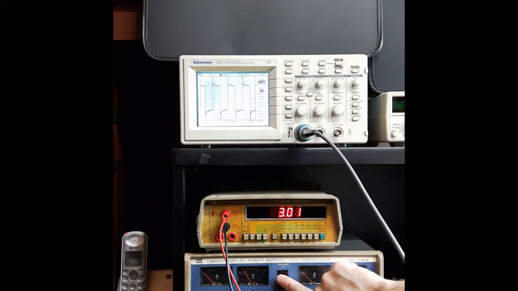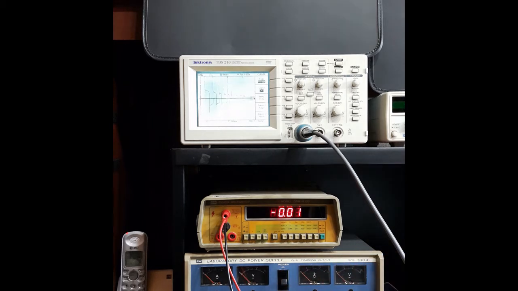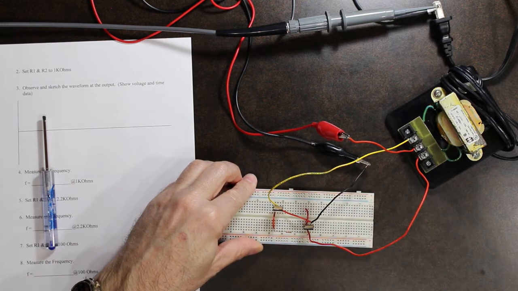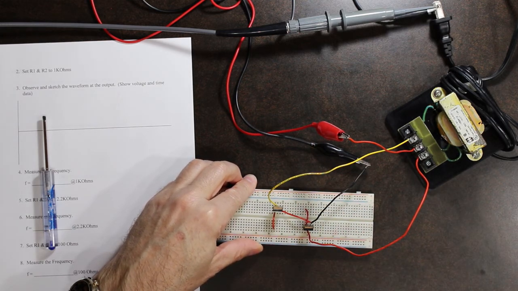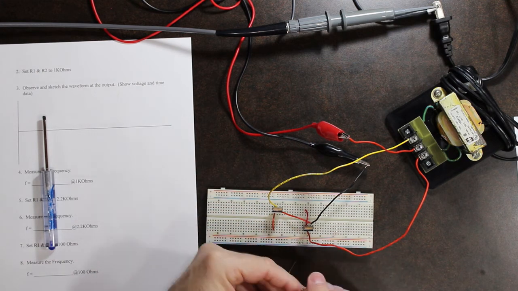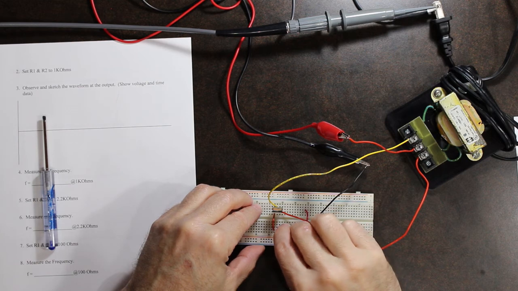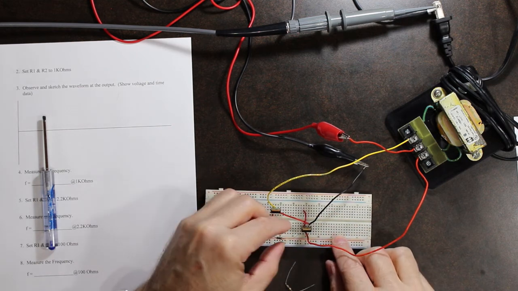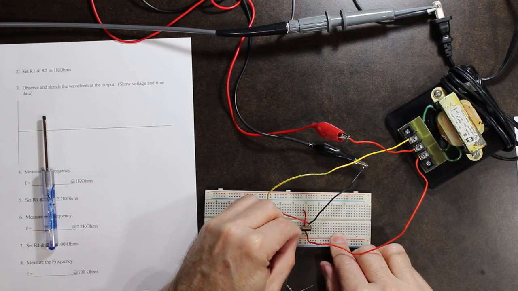So what I'm going to do, I'm going to turn this one off. I am going to pull out these resistors. I am going to pop in the next set of resistors, which is just a 100 ohm resistor.